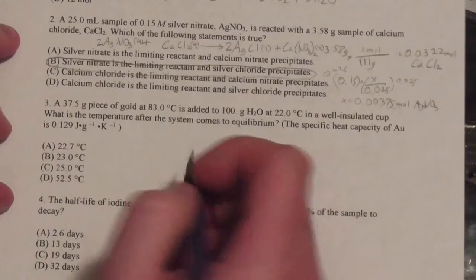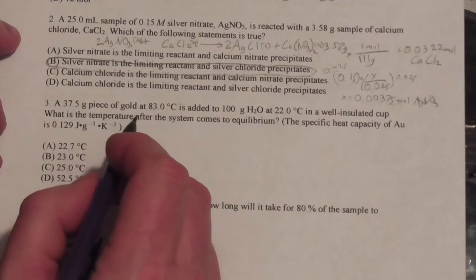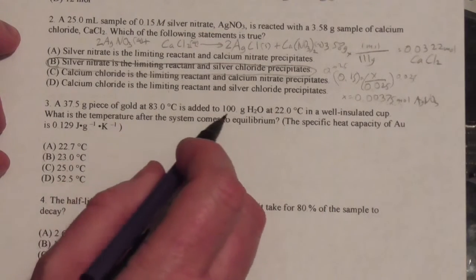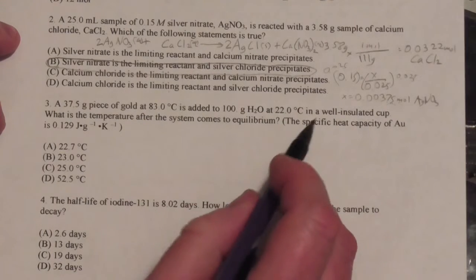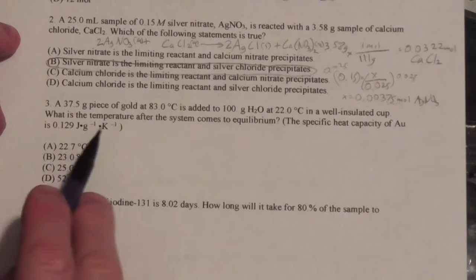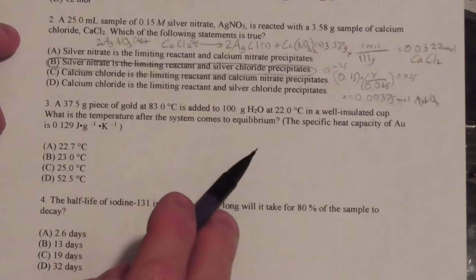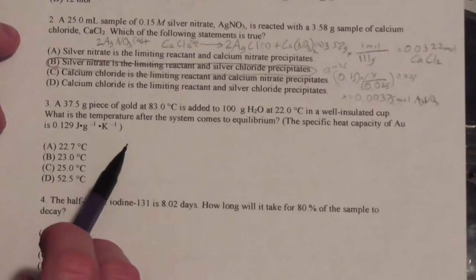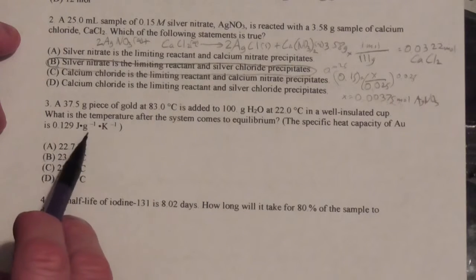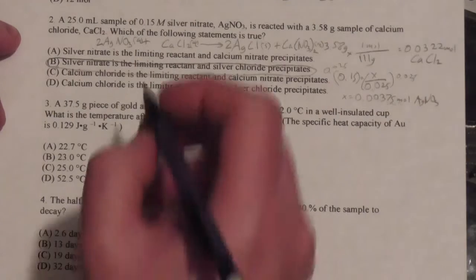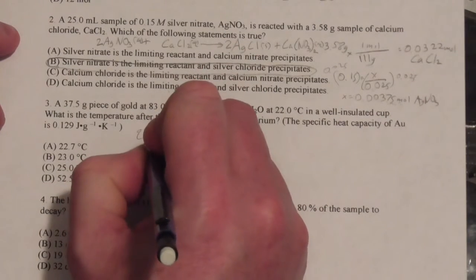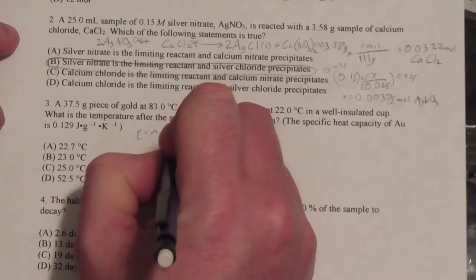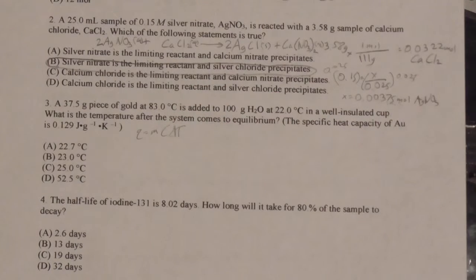Okay. Next one we should remember is specific heat. A 37.5 gram piece of gold at 83 degrees Celsius is added to 100 grams of water at 22 degrees Celsius in a well-insulated cup. What is the temperature after the system comes to equilibrium? The specific heat capacity of gold is 0.129 joules per gram per degree Kelvin. So again, we have our Q equals mc delta T. I want to find out the energy.